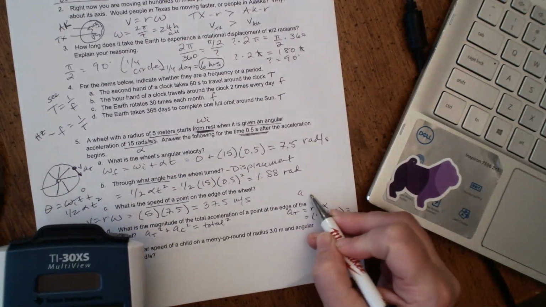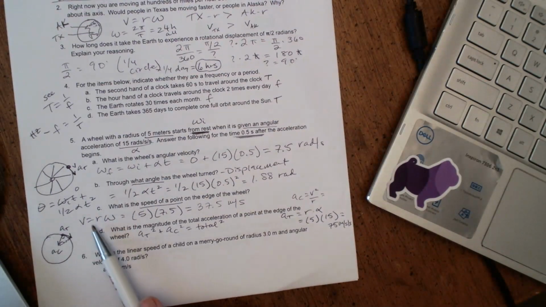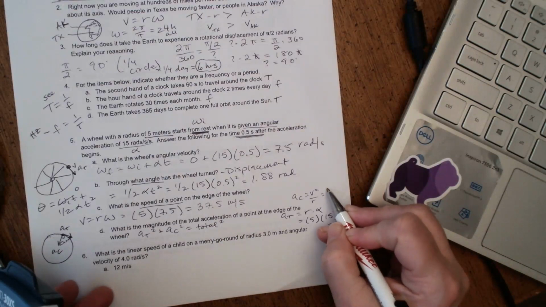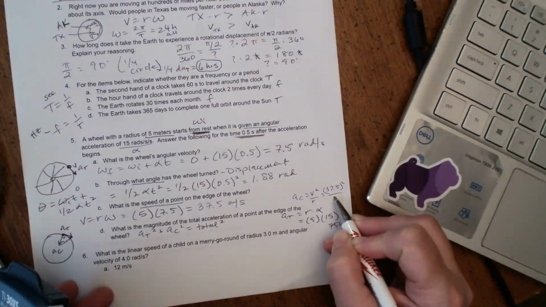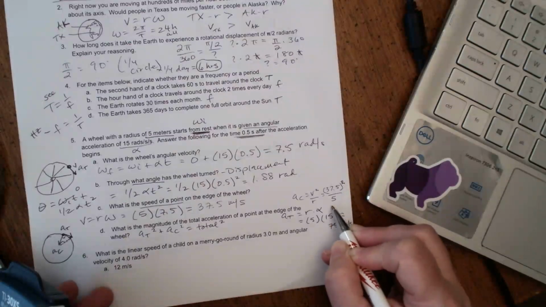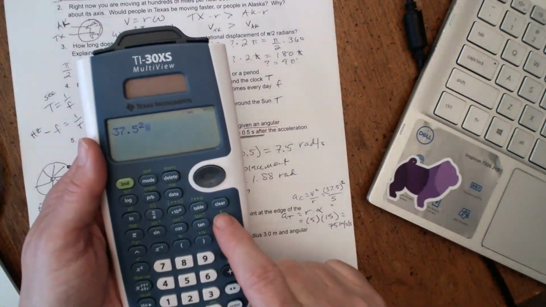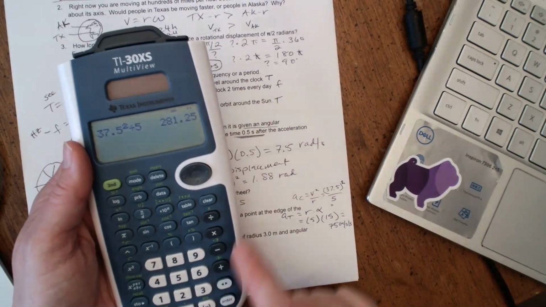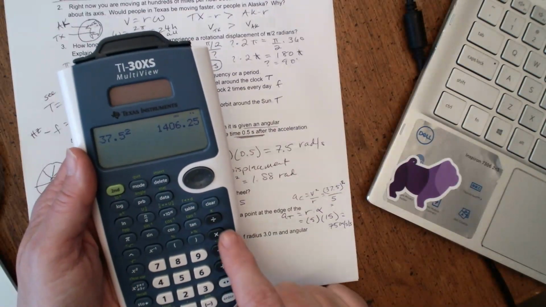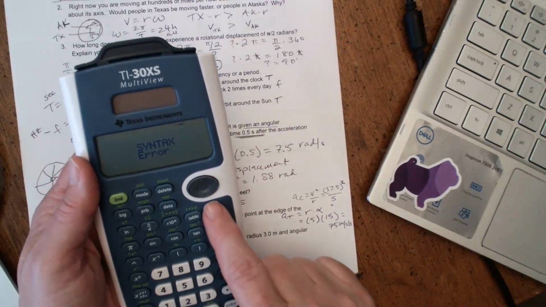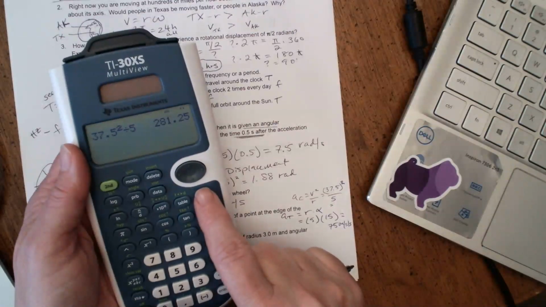My centripetal acceleration is v squared over r, and that's from circular motion. Let's see, v is 37.5. We got that in the last question. So I have to square that and divide by 5. And that's going to give me, I'm kind of running out of room here, sorry, 281.25. Is that right? Let me double check that. 37.5 squared. Yeah. One more time. 281.25.